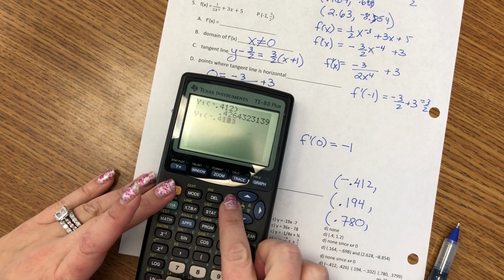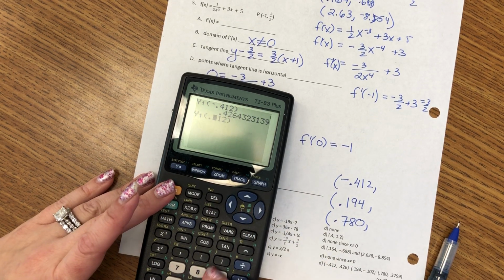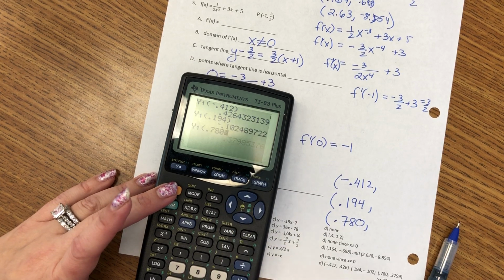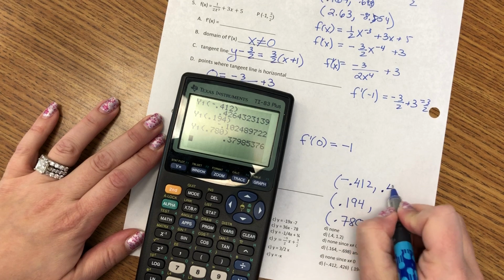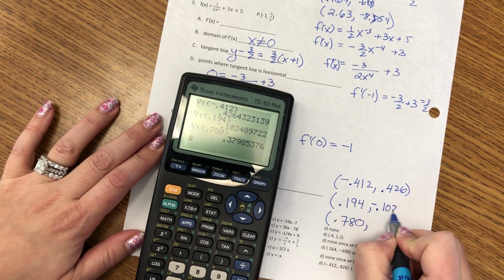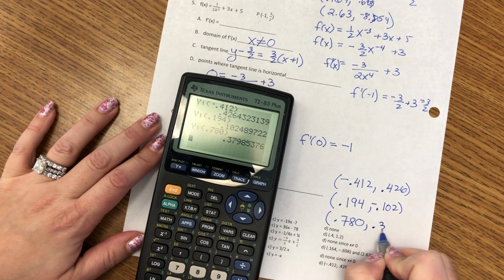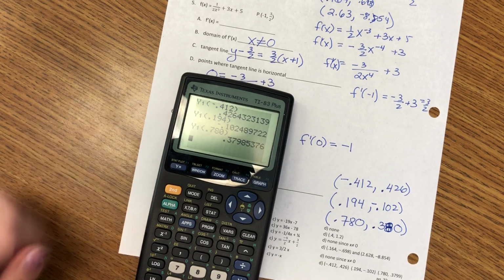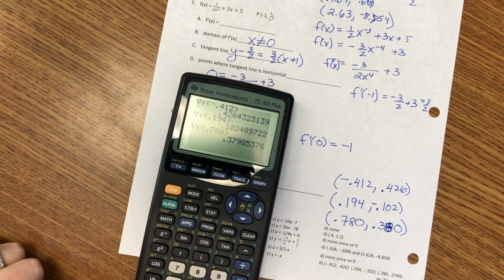Second enter brings that back up, and I can just type in the right x, and I get my 3. Oh, that's going to be 8, 0. Y values. All right, end of test review.